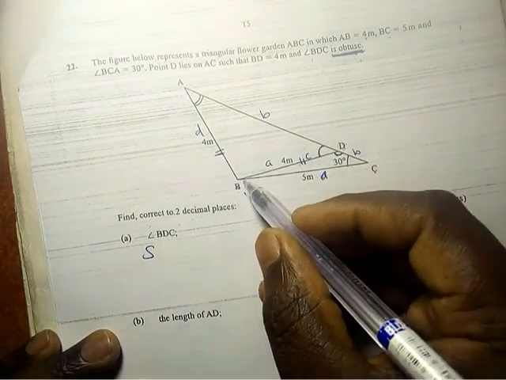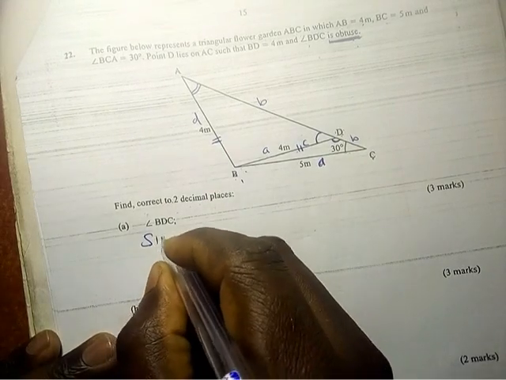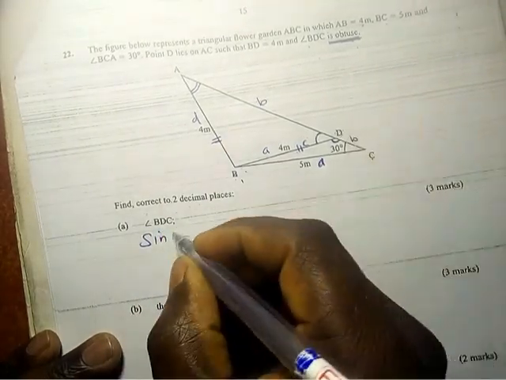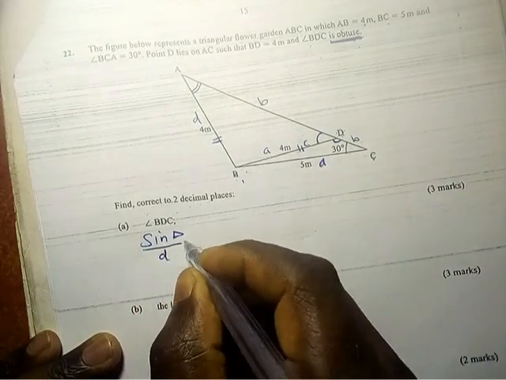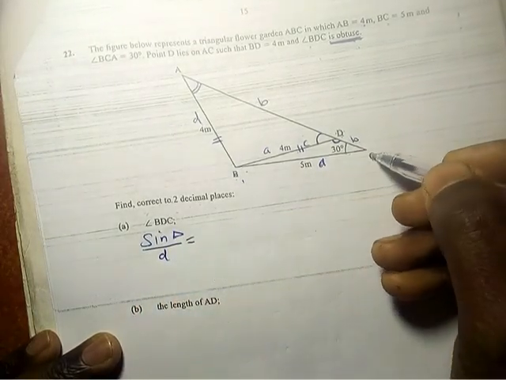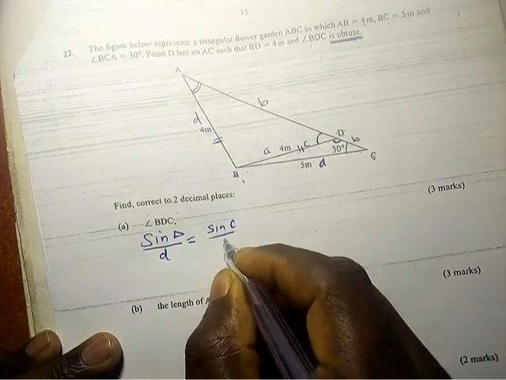So I will use now the sine rule. That is sine D, which we are looking for, divided by d, will be equal to sine C over c.